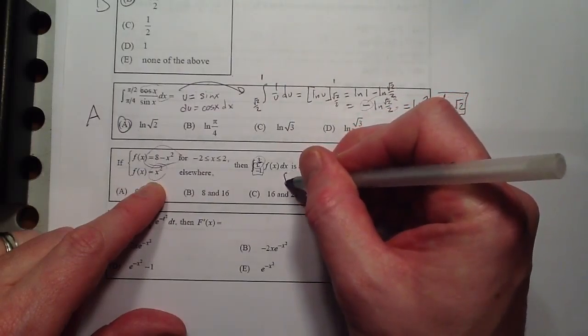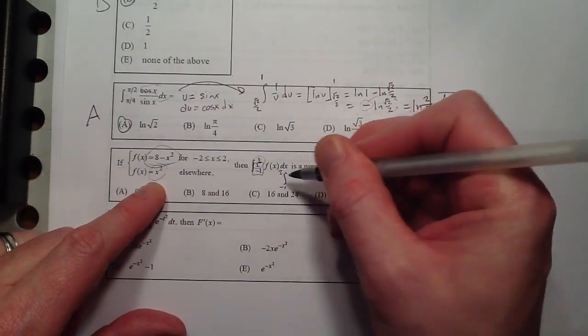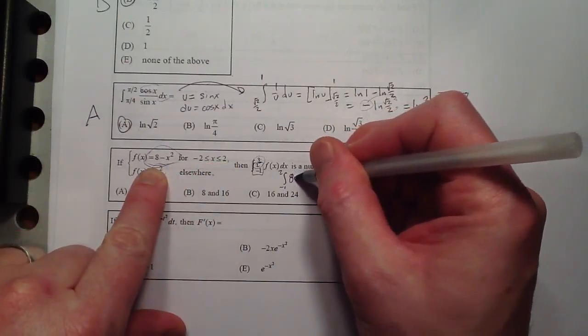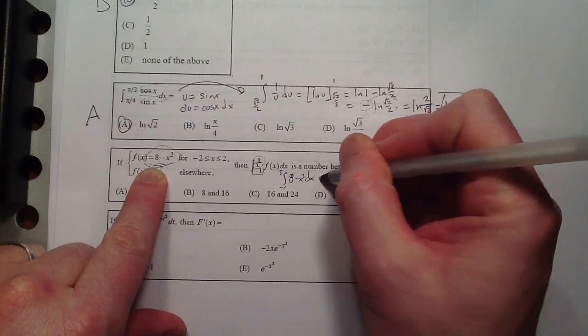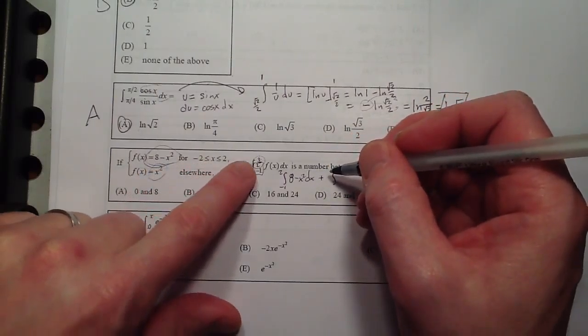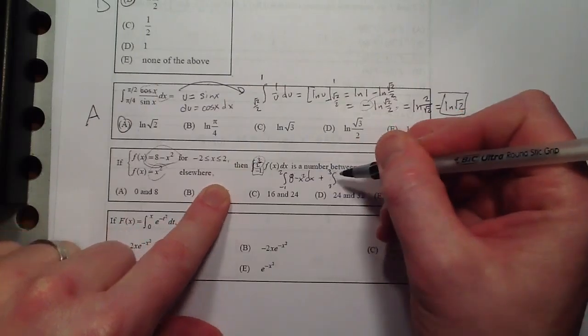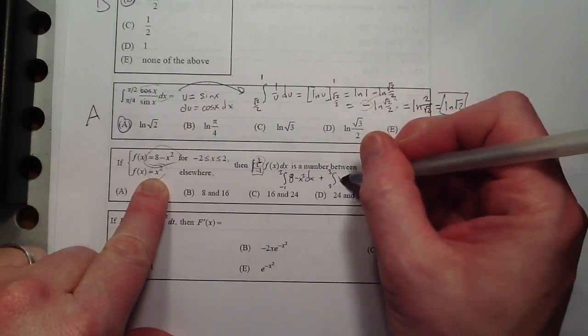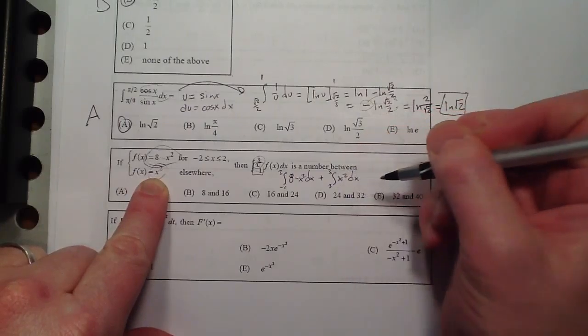We have to do the integral from negative 1 to 2, that's all inside this part of it, under 8 minus x squared dx, plus the integral from 2 to 3, we have to use this part of the piecewise function. That's under x squared.